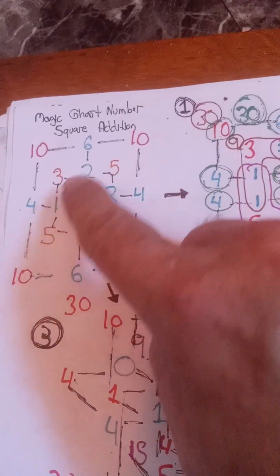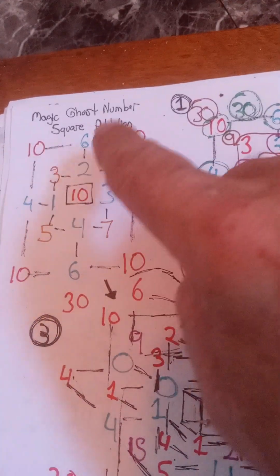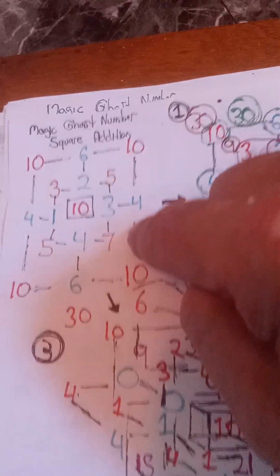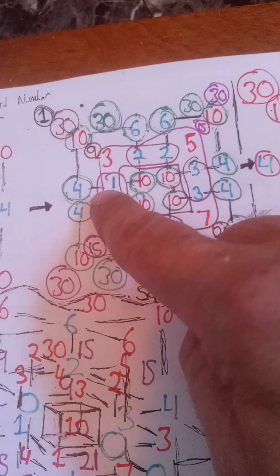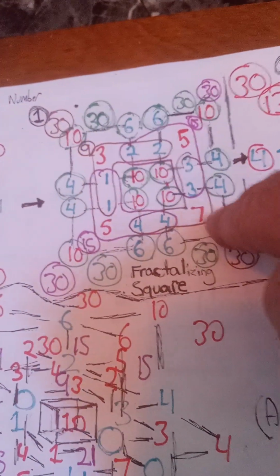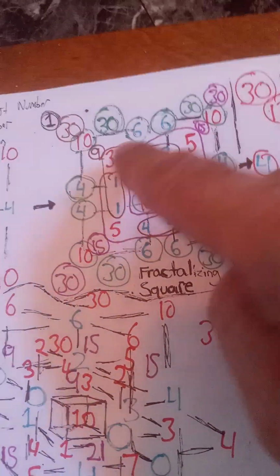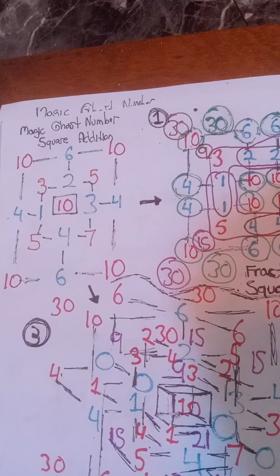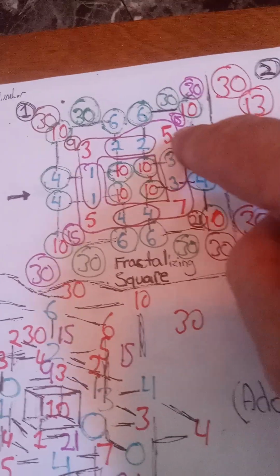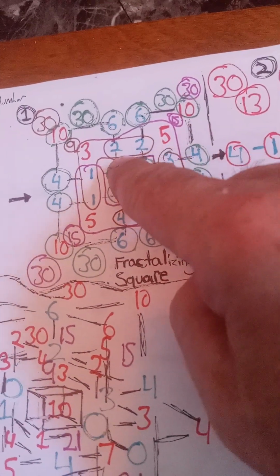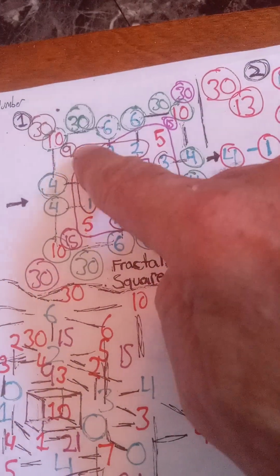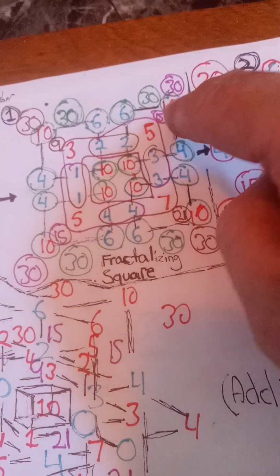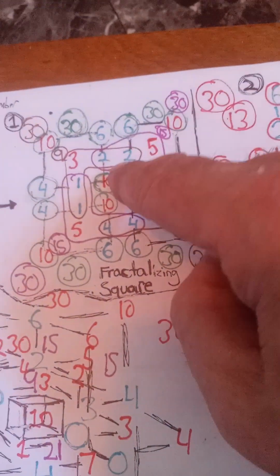This is a multiplication square and addition magic ghost number square. I was trying to fractalize it, separate it into four different squares, and this is the way I did it. I fractalized the magic ghost number square, and what I found out is that with each of these squares, they have a sort of machinery inside of them, I guess. I'm not really sure what to call it.